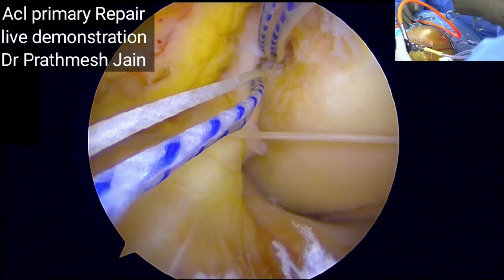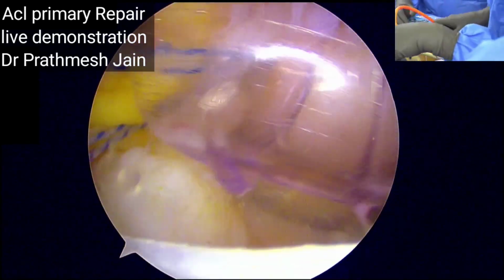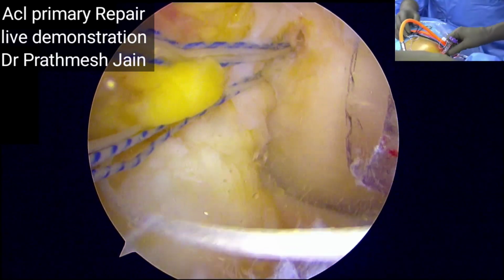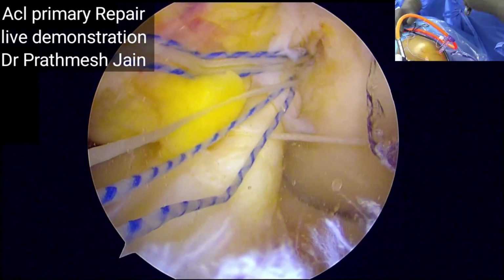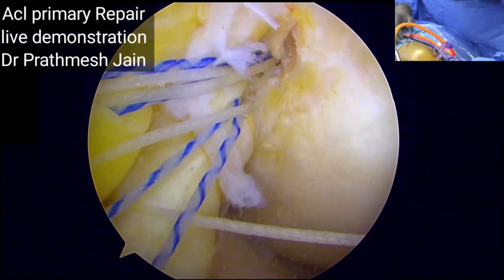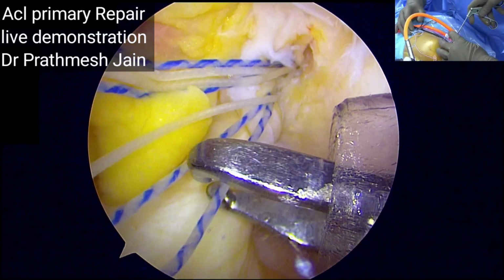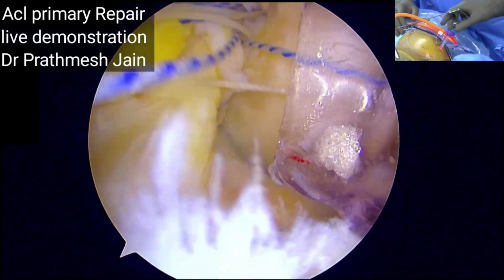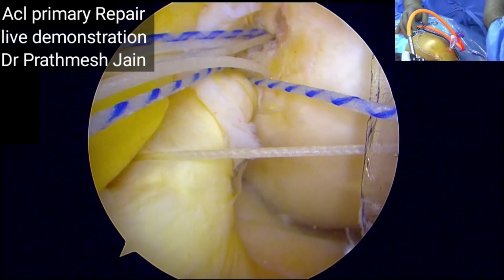This first suture will actually bring my ACL into a more normal position. If you can appreciate, the ACL which was folded back now is in a more normal position. We are able to see the ACL more normally. You can see the substance of the ACL more normally as compared to before.